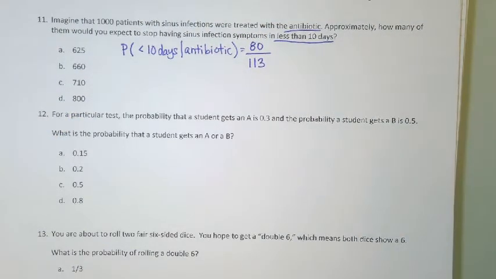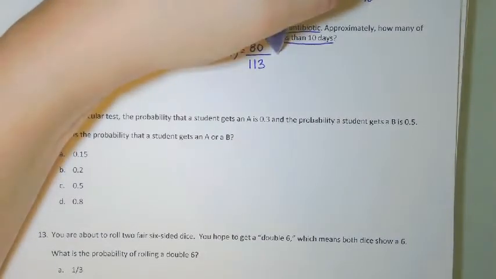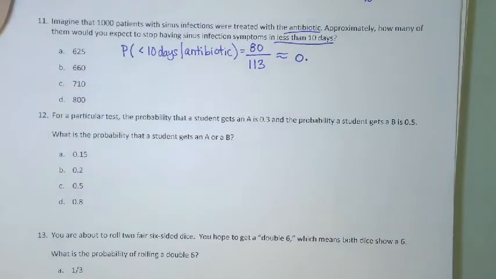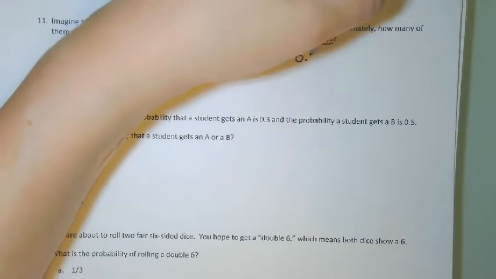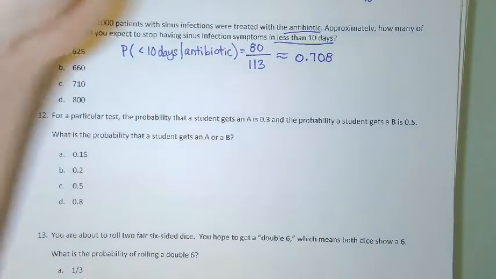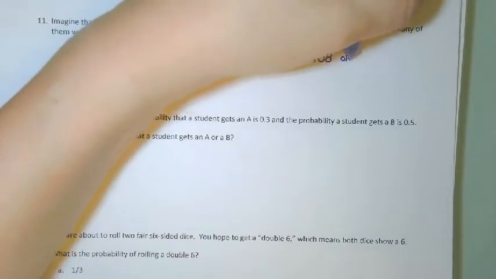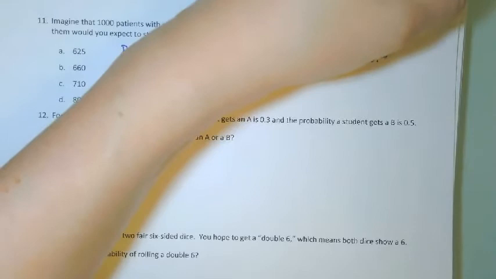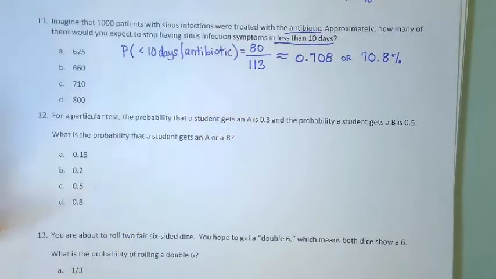And now I can go ahead and divide that out on my calculator. 80 divided by 113 would be about 0.708, or it'd be equivalent to 70.8%.